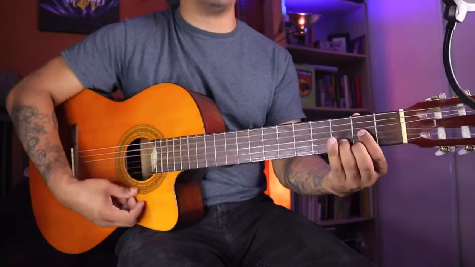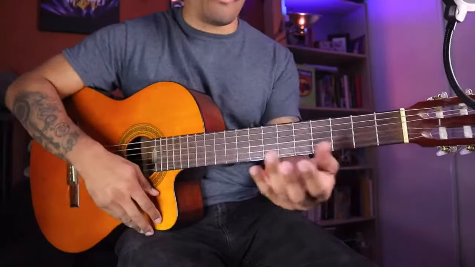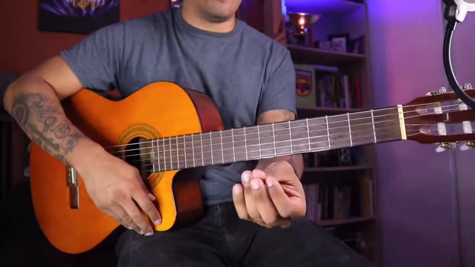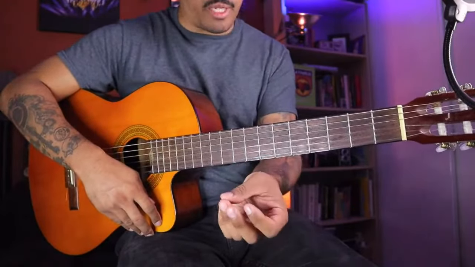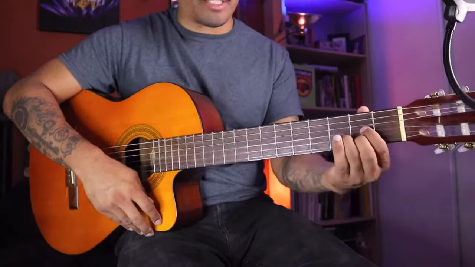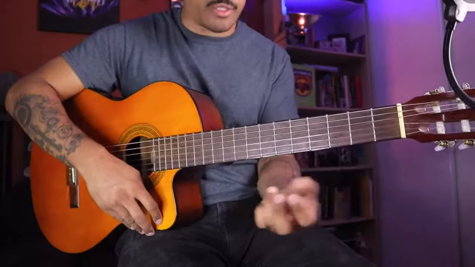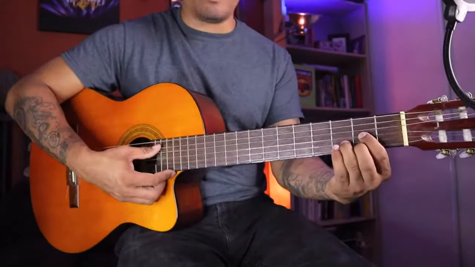Okay, if you're not pressing hard enough, this is what your guitar is going to sound like. You're going to get that sound. And in the beginning, that's okay, because your fingers are not used to pressing, and you're going to struggle in the beginning a little bit, just a tiny little bit. Your fingers are going to feel a little uncomfortable because you're not used to pressing your fingers in that way.